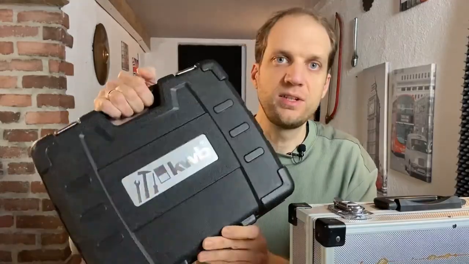I got two tool cases. One is a very nice organized one, and the other one is a very messy one. And we are going to make the ultimate 5S test.